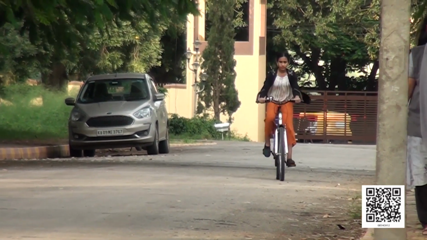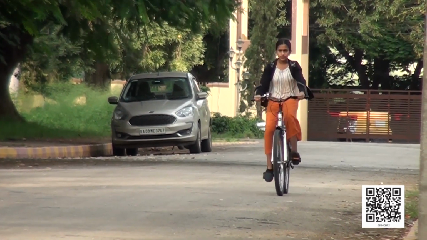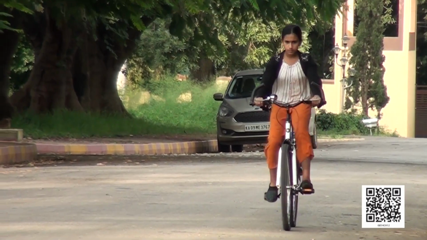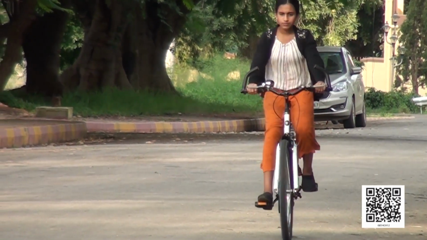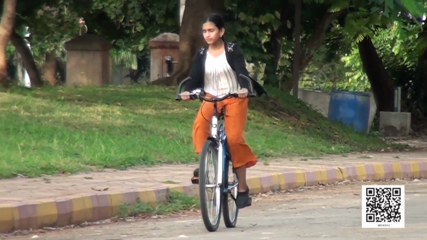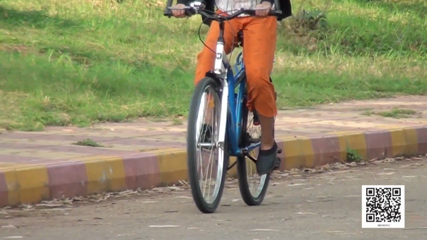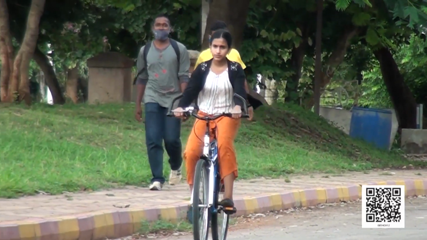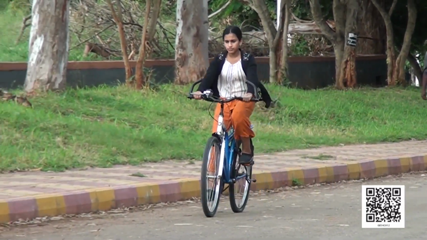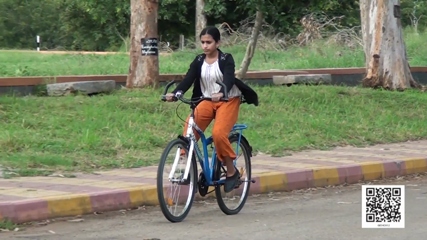Now let me ask you one thing. Did you experience that air is pushing you against your motion when you are traveling on a bicycle? Yes, right? If you increase your speed, what do you feel? Is this push by air more? You might have experienced this. What does it mean? The fluid friction increases with the speed of the object moving in it. Okay?